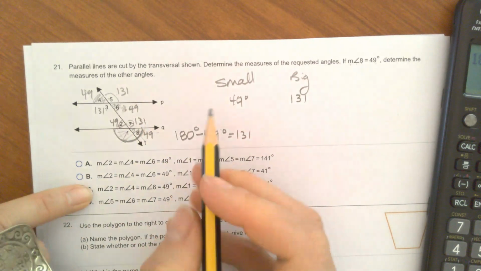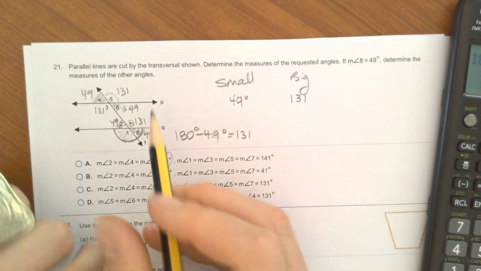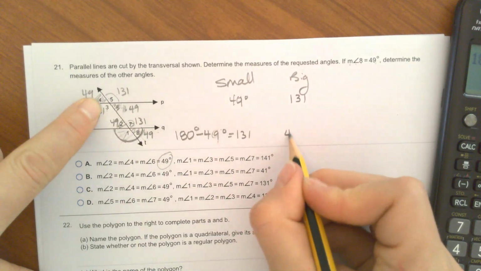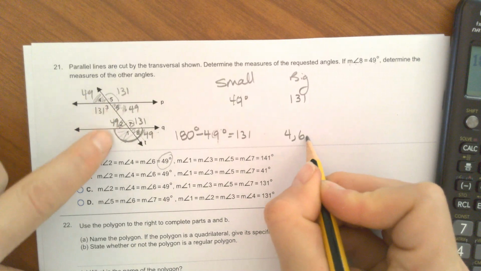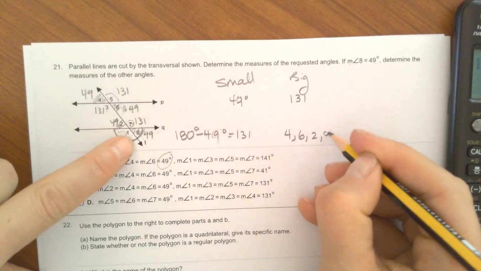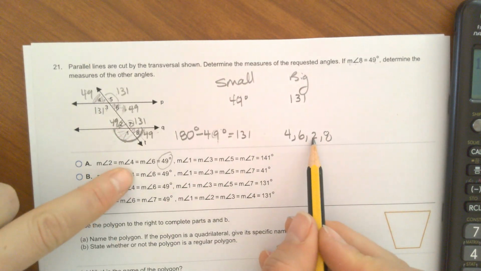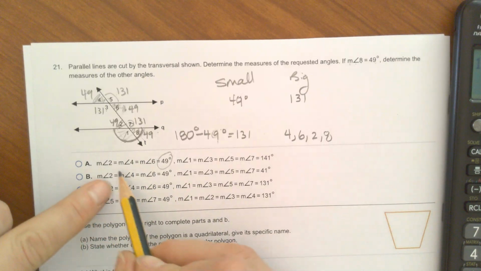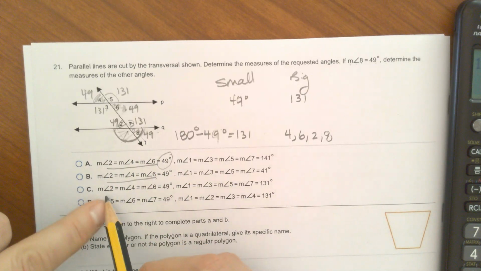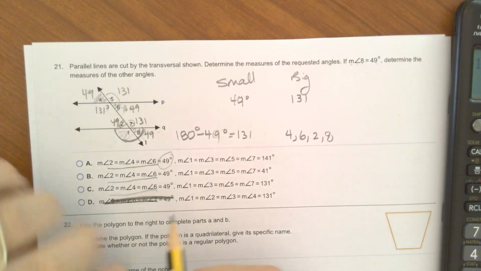So now it says, which ones are all the small angles? So let's look. Angle 4 is small, angle 6 is small, angle 2, yeah, 2 and 8 are small. So 2, 4, 6, 8. These ones are all the small. So now which ones are big?